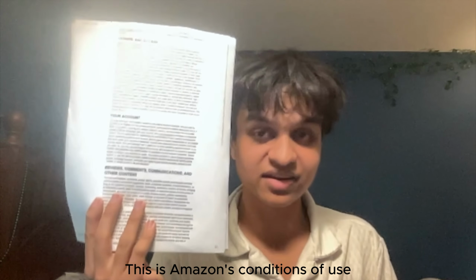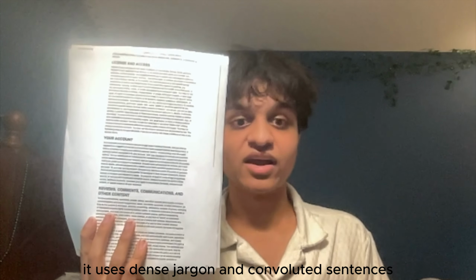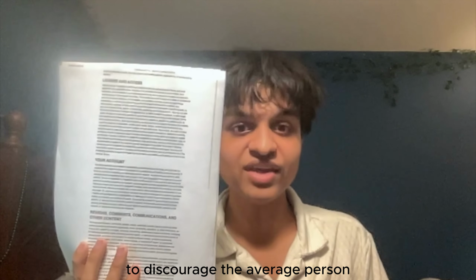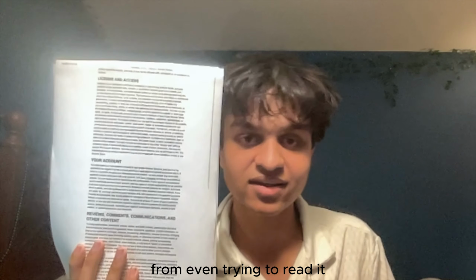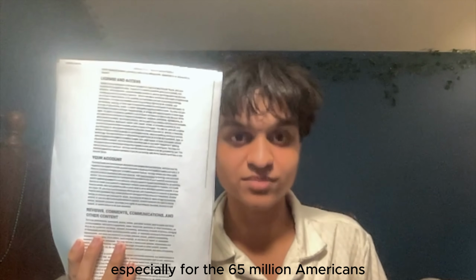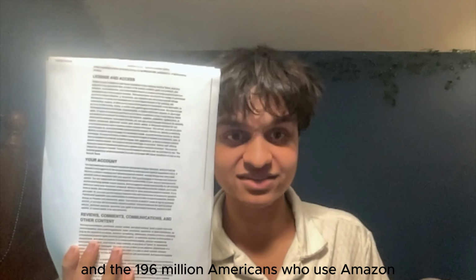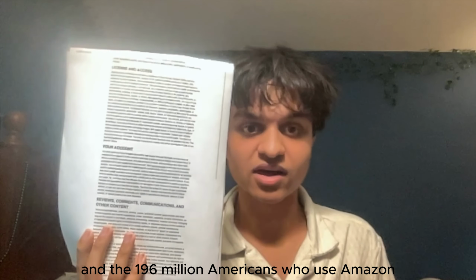This is Amazon's conditions of use. Like so many legal agreements, it uses dense jargon and convoluted sentences to discourage the average person from even trying to read it. It's a strategy that creates a power imbalance, especially for the 65 million Americans who struggle with complex texts, and the 196 million Americans who use Amazon.